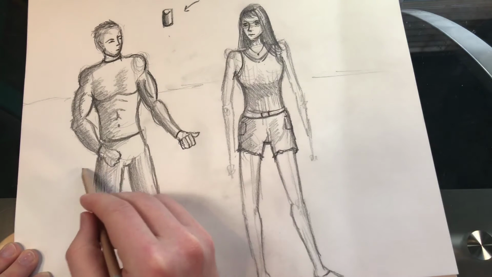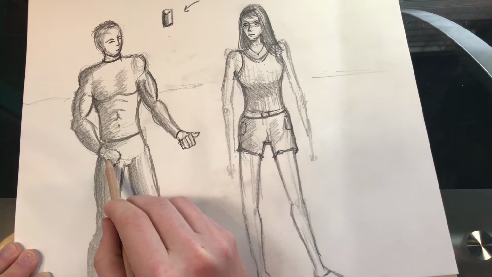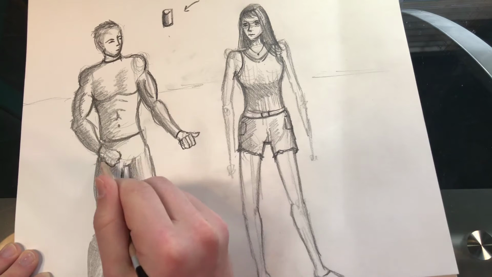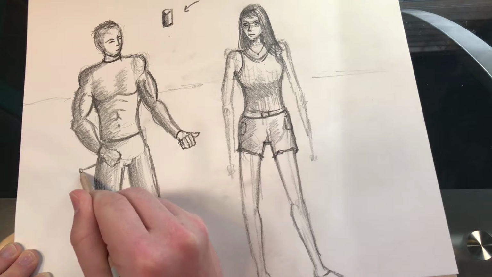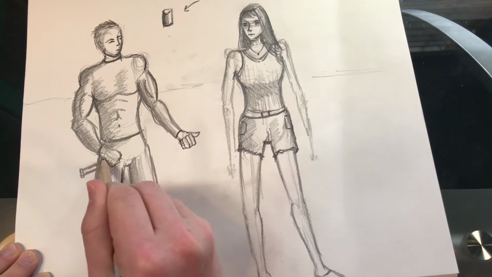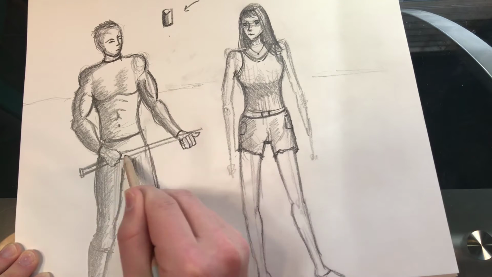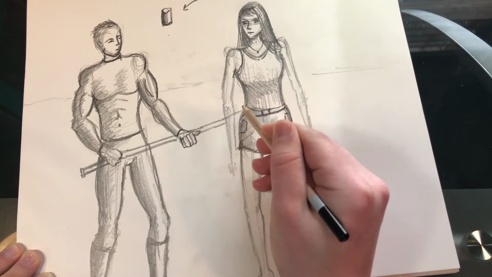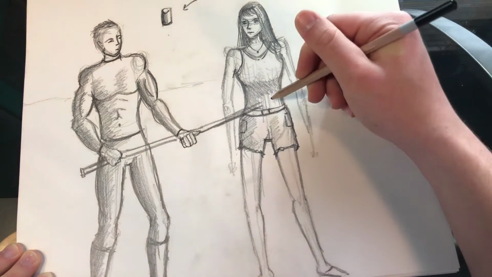Let's give him that gun that I was talking about. Maybe not a gun. I don't want to get violent with this. Maybe he's a hockey player. I mean, that's totally random, but it's funny. We'll give him a hockey stick. And his hockey stick's going to go in front of his lady friend here.